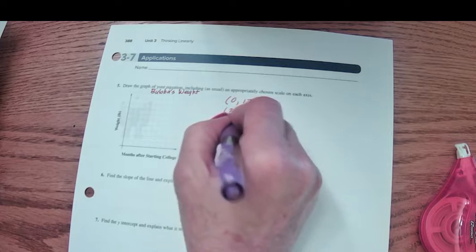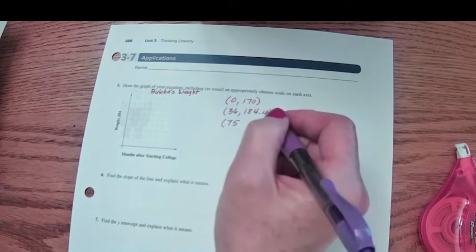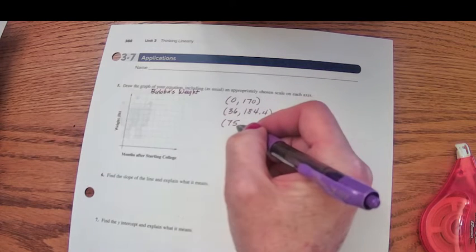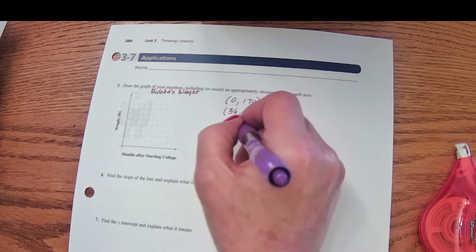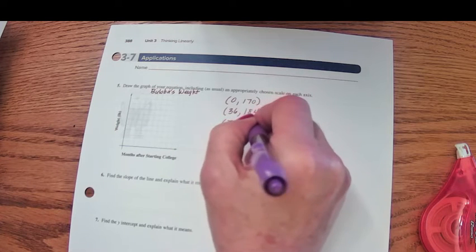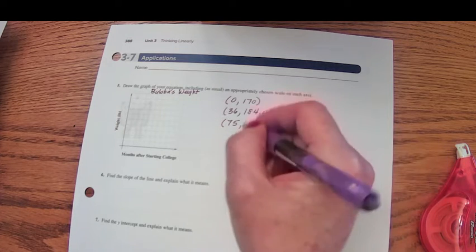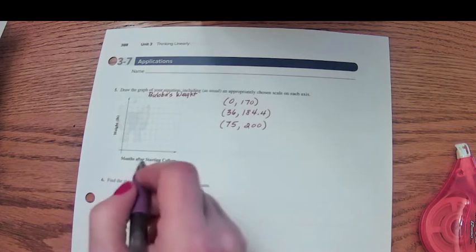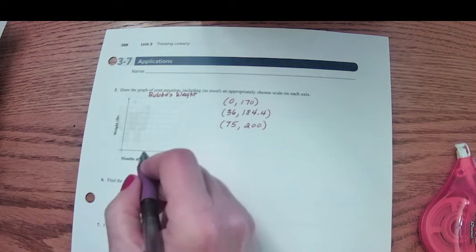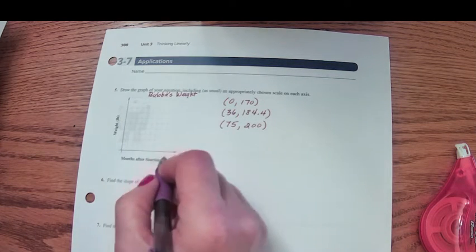And then 75 months after school. So that's like 18 years after school. So he's close to 40 years old now. He's going to pass 200 or be equal to 200. So we want to put these three values on our grid here.